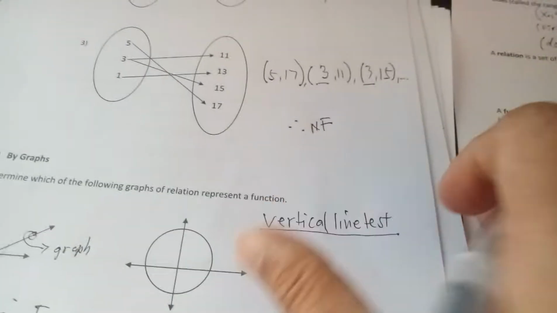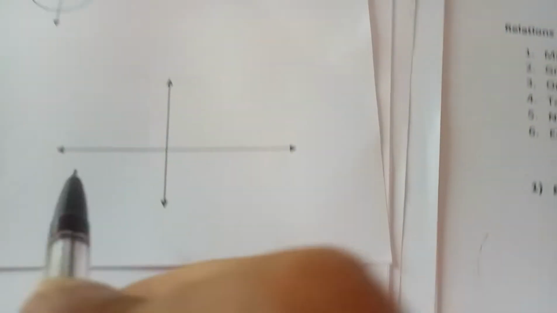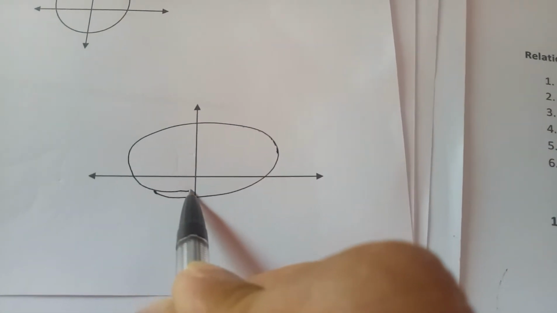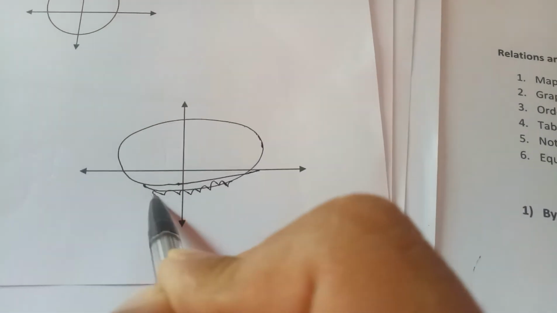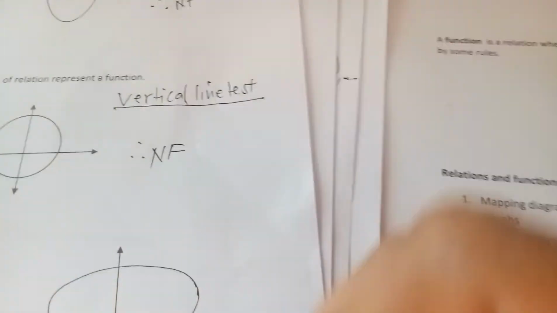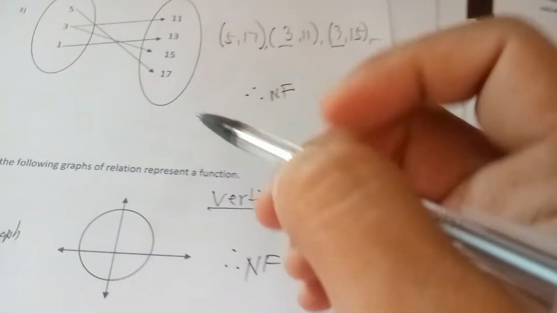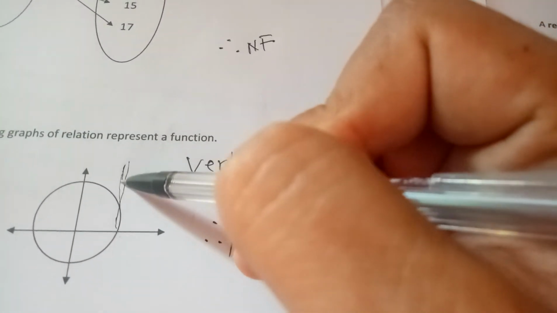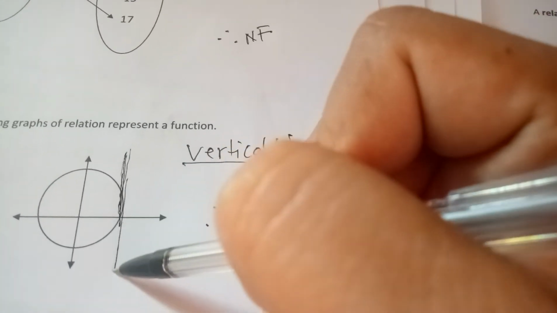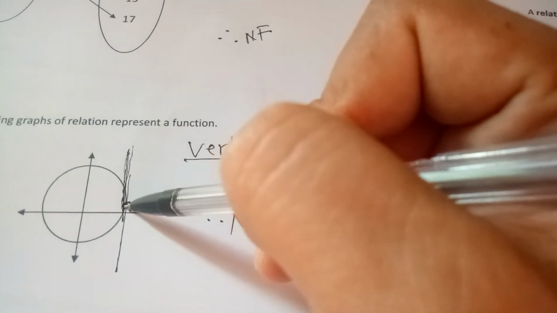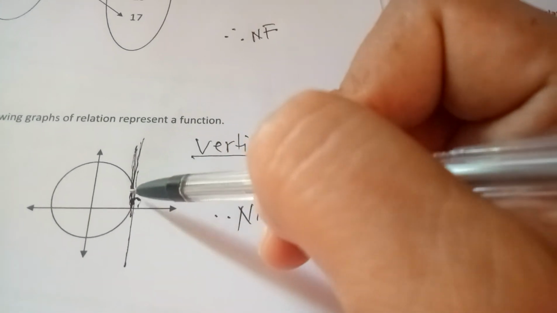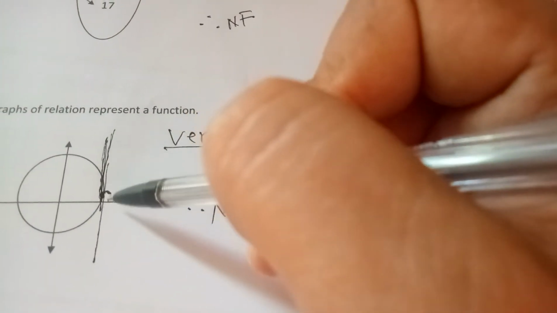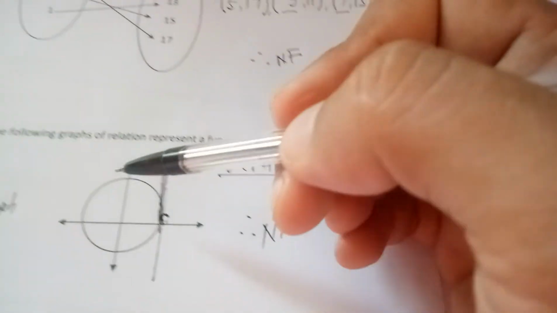O ito, example of circle. Kasama na natin si ellipse. Halimbawa, ito, may ellipse dito. Ellipse yan, no? Sorry for the drawing. Ellipse and circle, these are not function. Bakit? Okay, kung dadaan dito si vertical line test, of course, there is only one point of intersection. Okay, if a line is on the circle, this is the tangent line, and there is only one point of tangency.